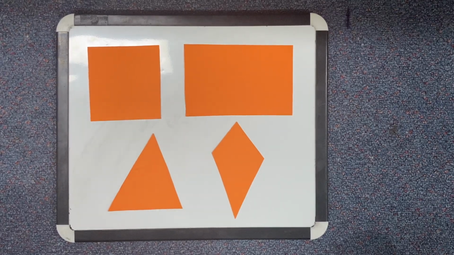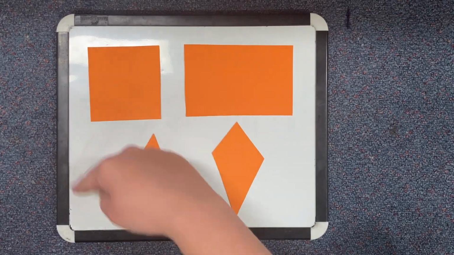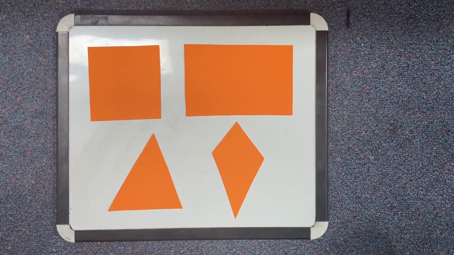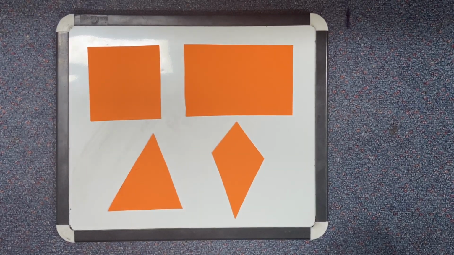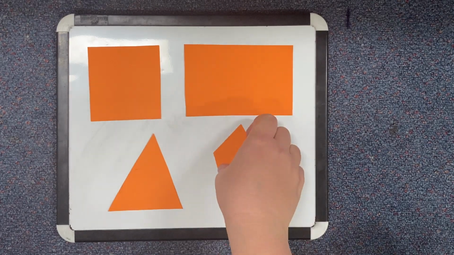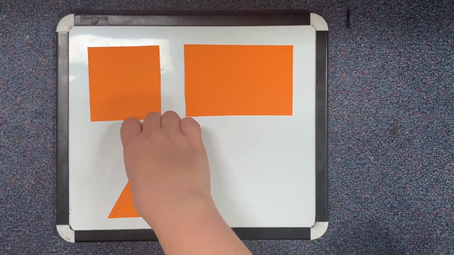Hi boys and girls, today we're going to be practicing flipping, sliding and turning 2D shapes. So just in front of me here I have a piece of paper. I've drawn my shapes: I drew a square, a rectangle, a triangle and a kite, and then I cut them out to have this little group of shapes that I've got here. To practice flipping, sliding and turning, I'm going to use my rectangle.